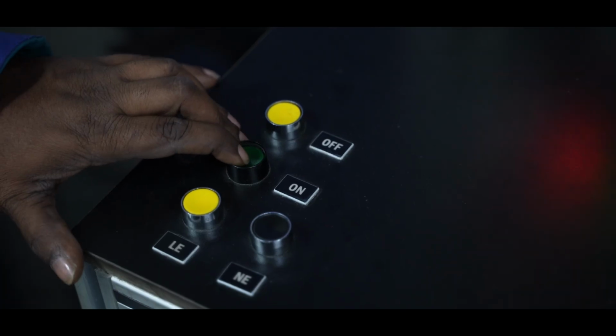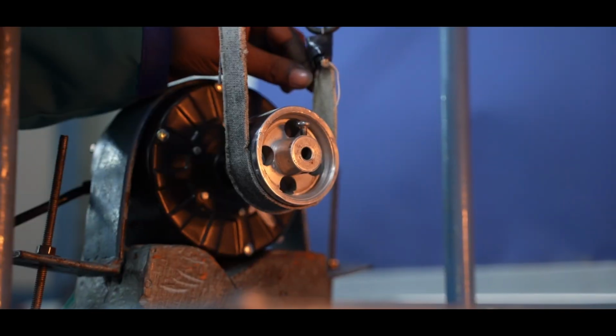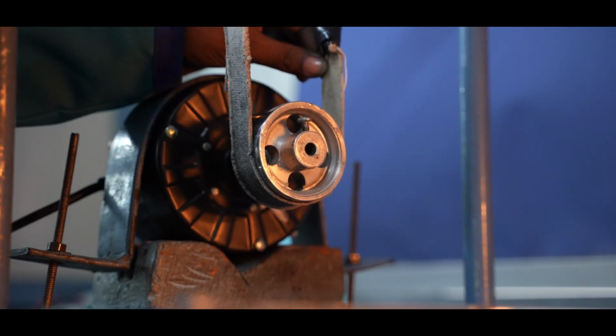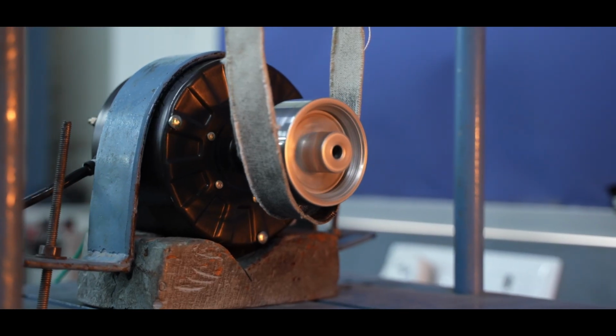Breakaway starting current test, Clause 12.1.1. Starting a motor requires a surge of current. This test measures the initial current needed to start the motor. In this test, the motor's rotor is blocked, and an ammeter records the current drawn until the motor just begins to rotate.